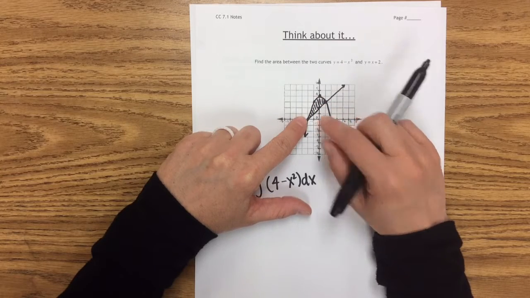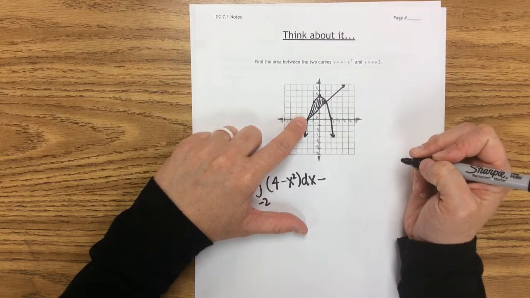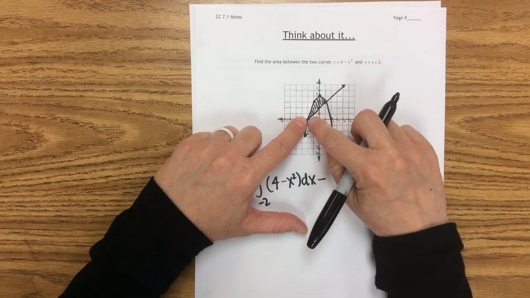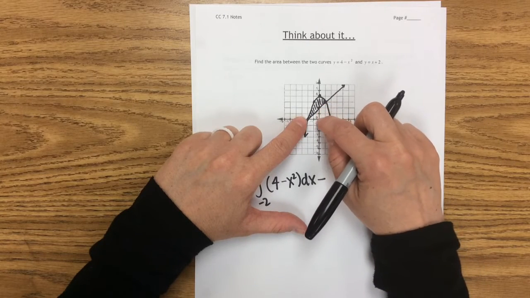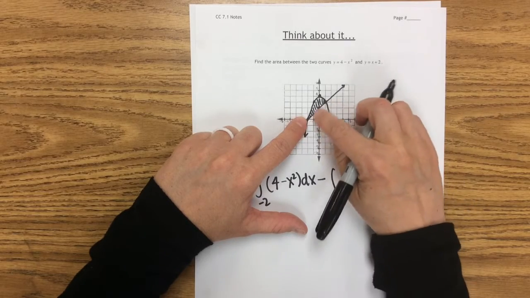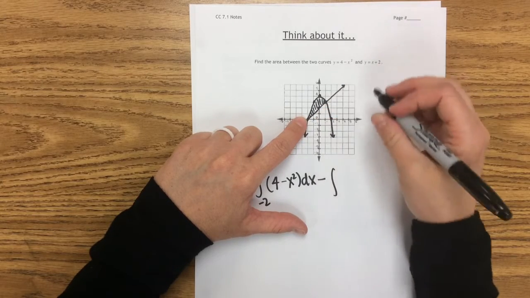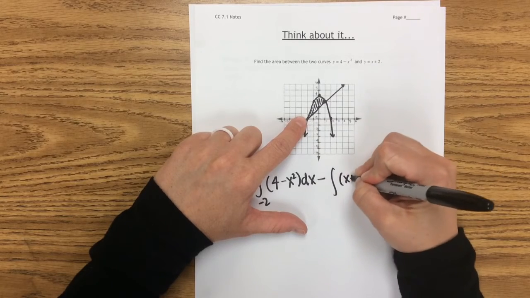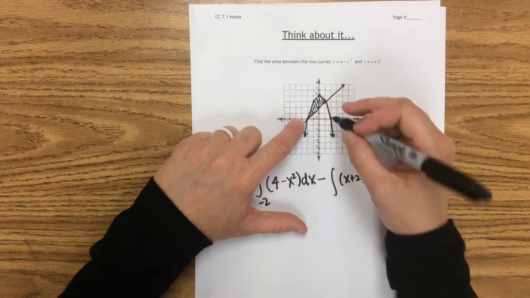It'd be too much. How much too much? Well, from this curve down is how much too much. And from this curve down would be that curve from negative 2 to 1.